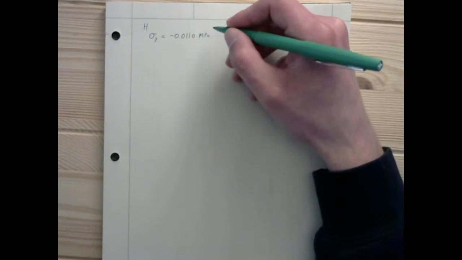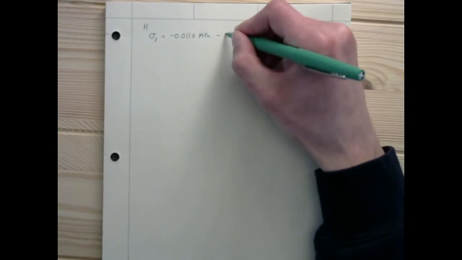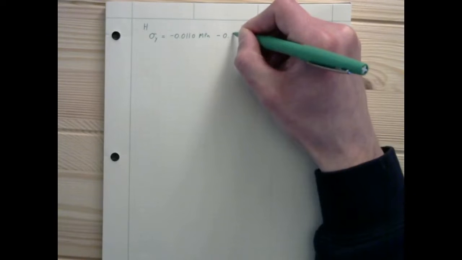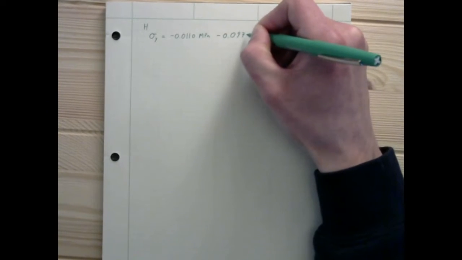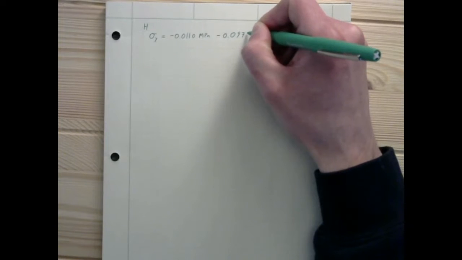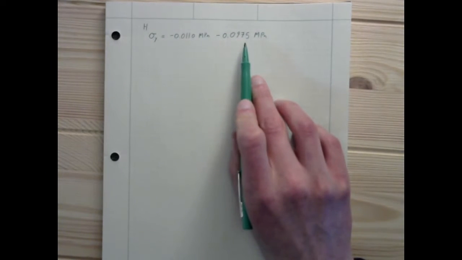And then we're going to have it be minus 0.0975 megapascals. That's from the bending moment about the x-axis.